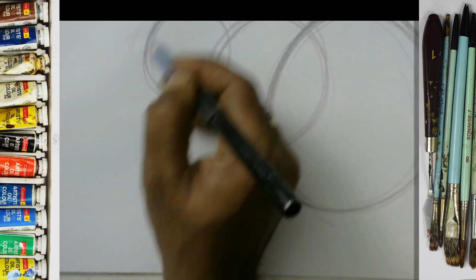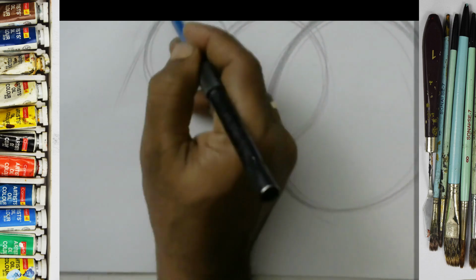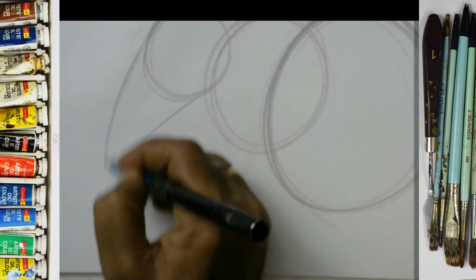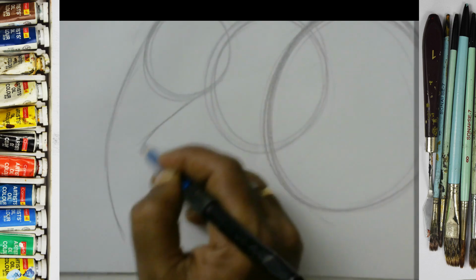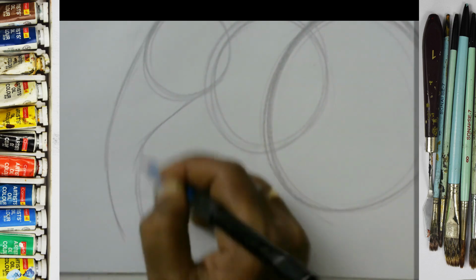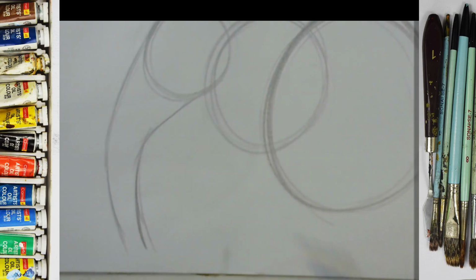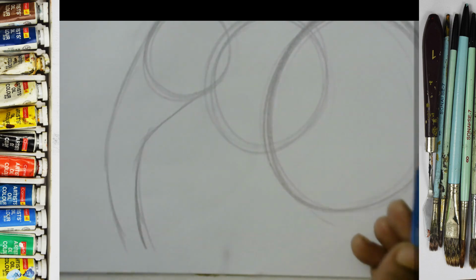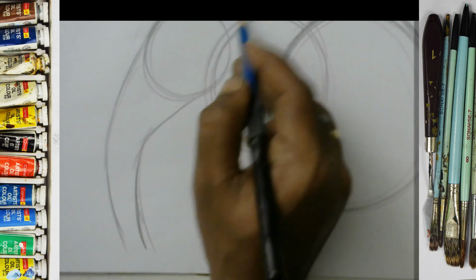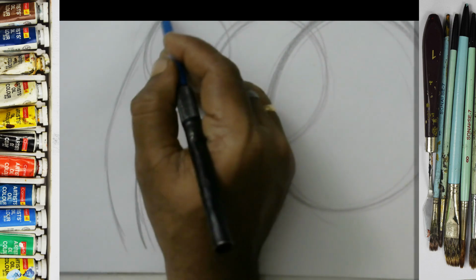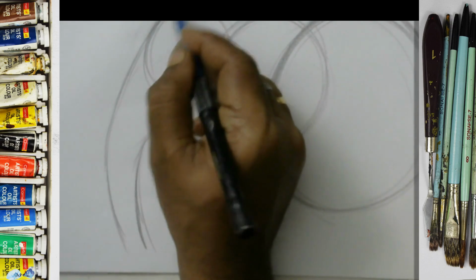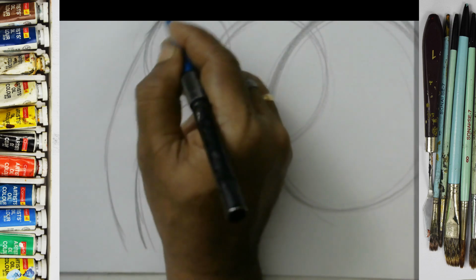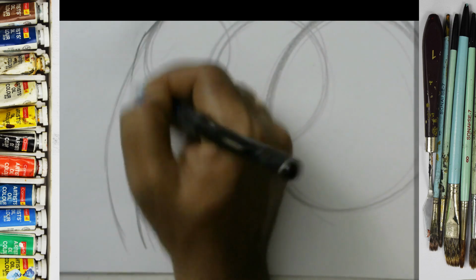I just make its concept first. First, I make the concept. It's a bird? It's kind of a bird. I'm sure, but what kind of bird? Oh, elephant! Elephant! Yes, elephant. That is how I thought of this elephant.